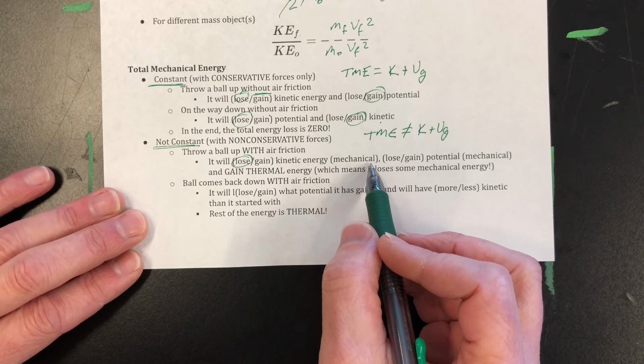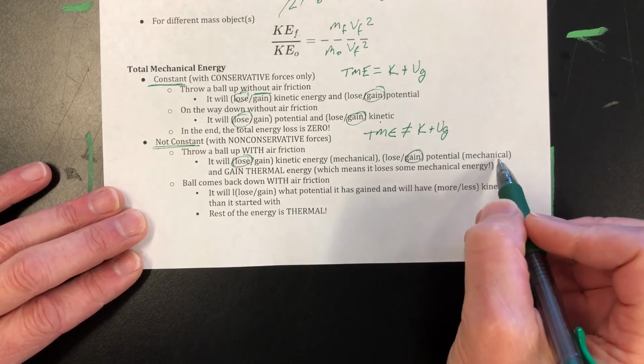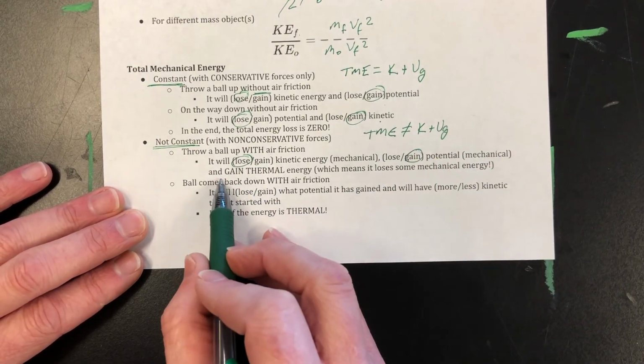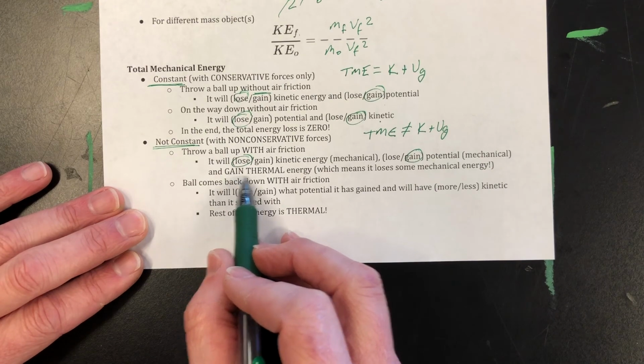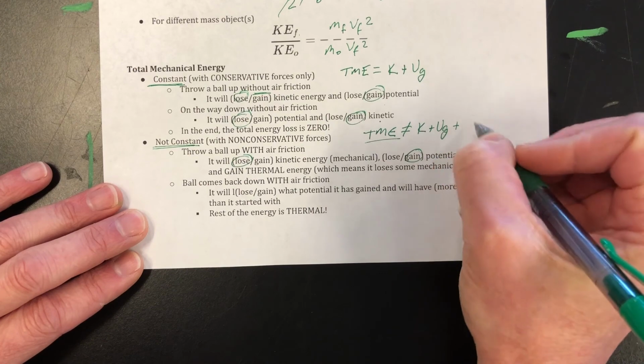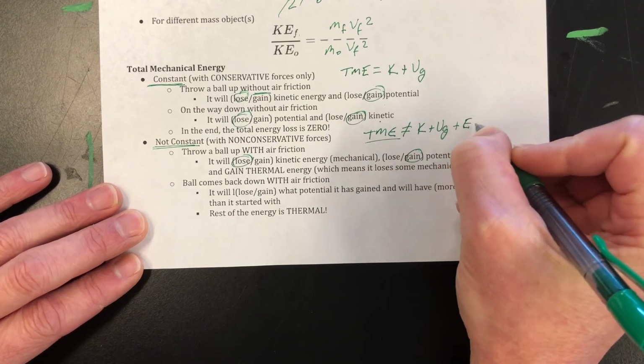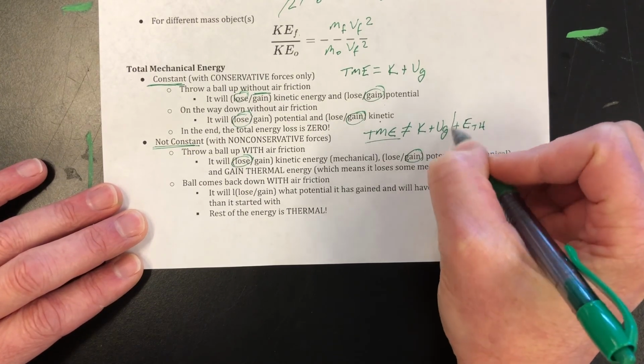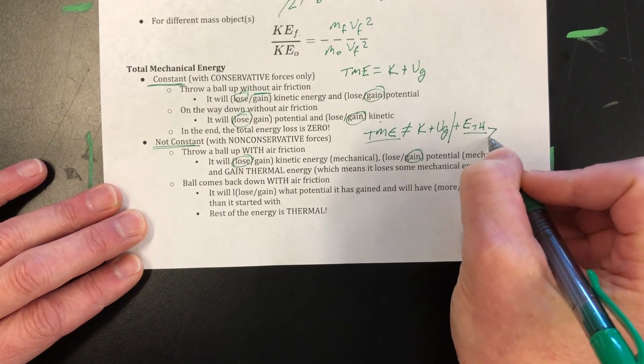You will gain potential, which is mechanical energy, and you will gain thermal energy, which means that it's going to lose some of this total mechanical due to this thermal energy. So we're going to call it ETH, but we're looking at that thermal energy as being something that's given off as heat.